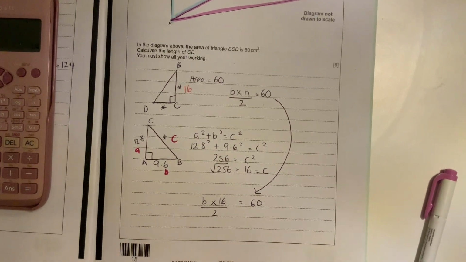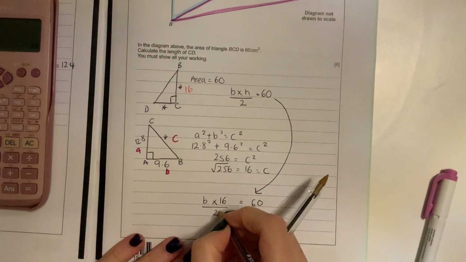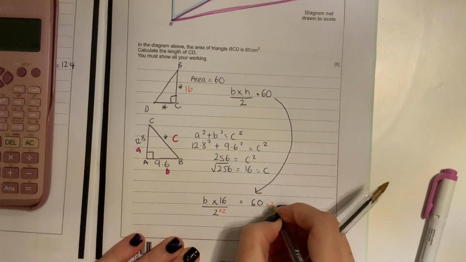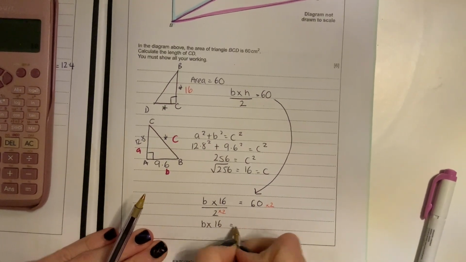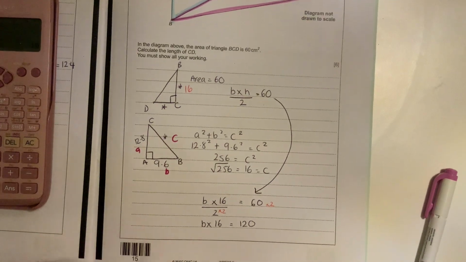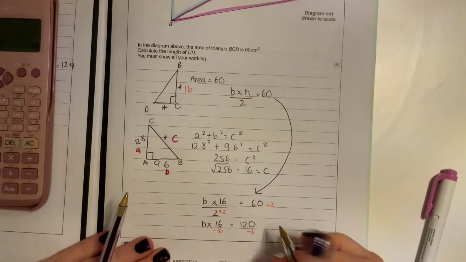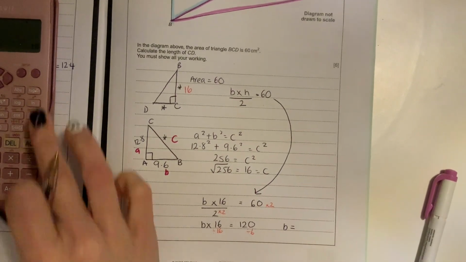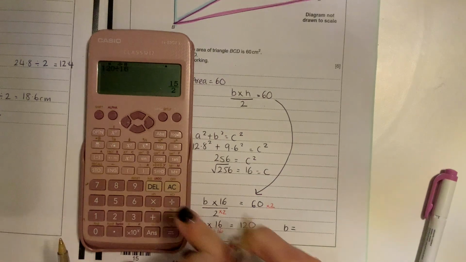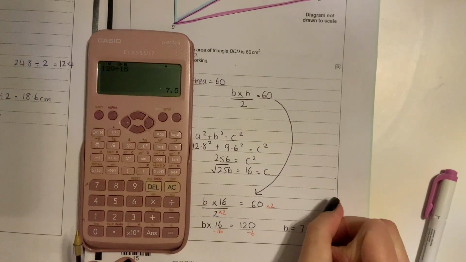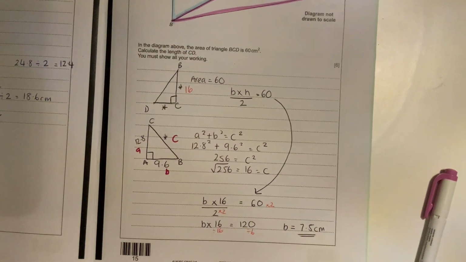It's like solving an equation now. To get rid of the divide by 2, I multiply each side by 2. So B times 16 equals 120. Now I would divide each side by 16. So B is equal to, let's do it on our calculator, 120 divided by 16, which is 7.5. So that is the length of our shared side.